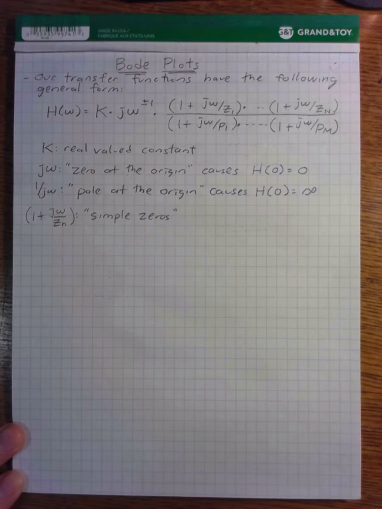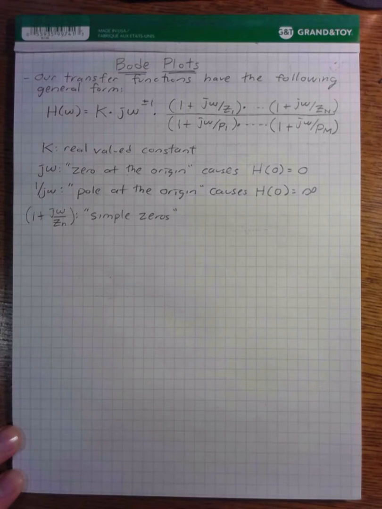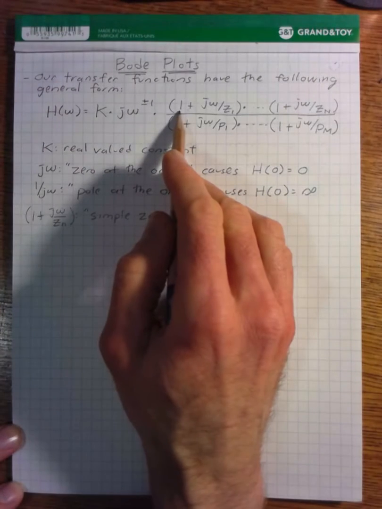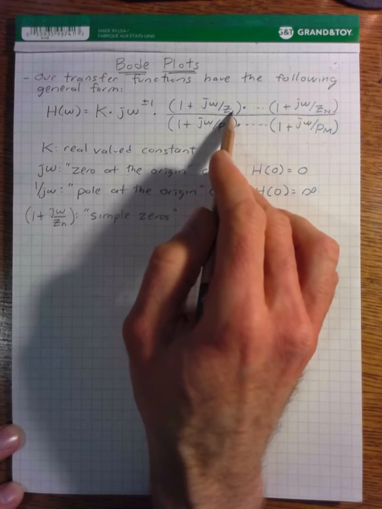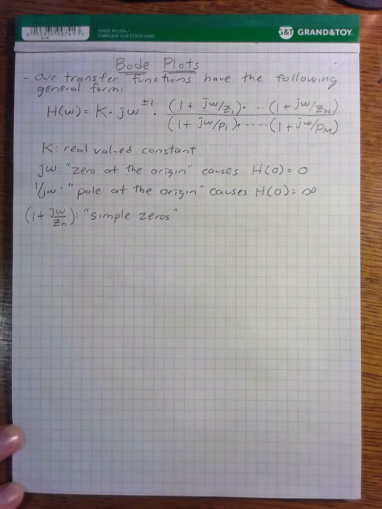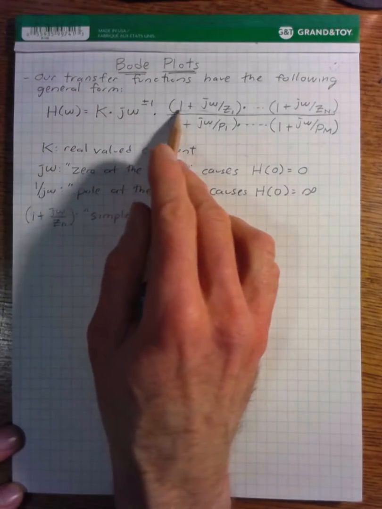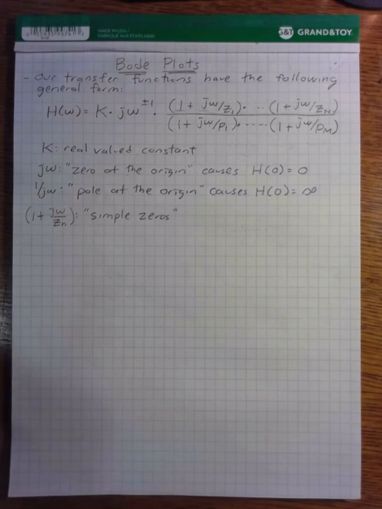And that just means as this term gets smaller, it causes the overall transfer function to get smaller. It doesn't actually reach zero, because in order for it to reach zero, we would have to have this term being equal to -1, and because it's an imaginary number, it can't be equal to a value of -1. However, we still refer to it as a zero, because as it gets smaller, the overall transfer function gets smaller.